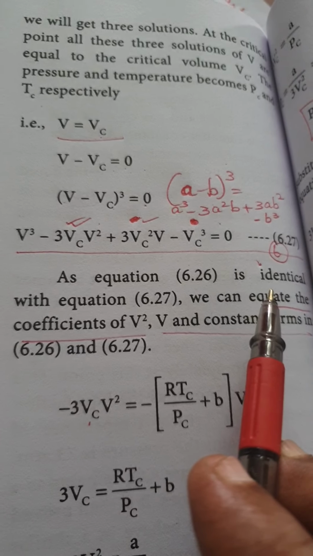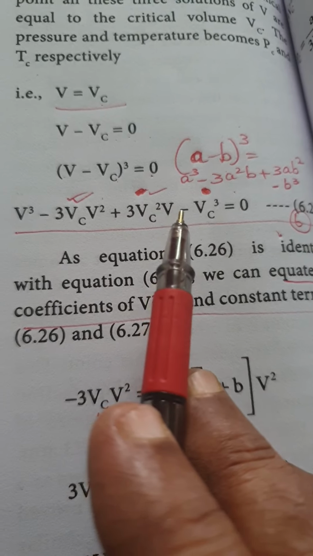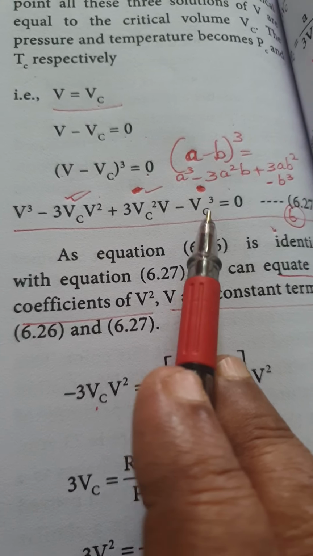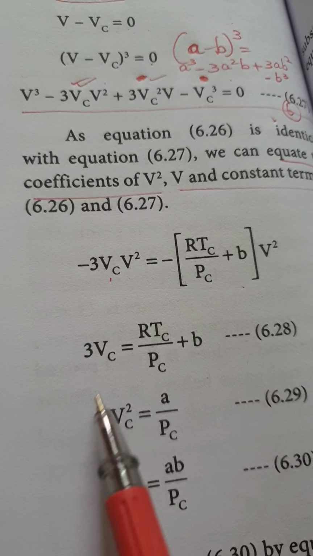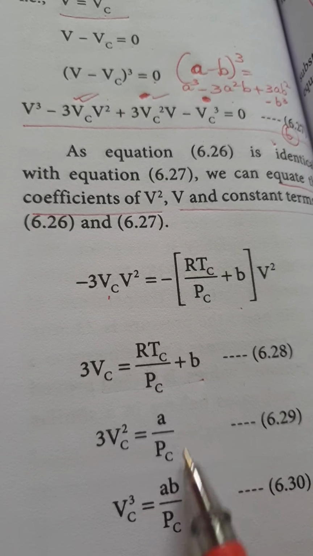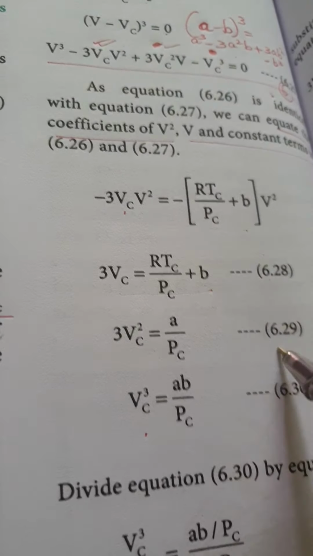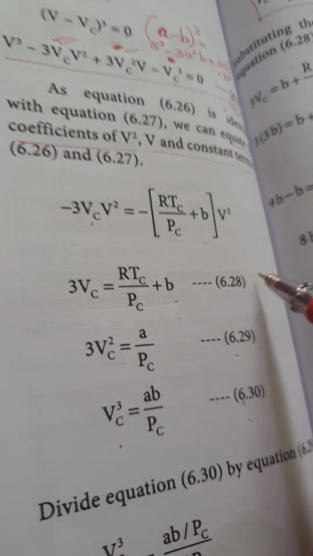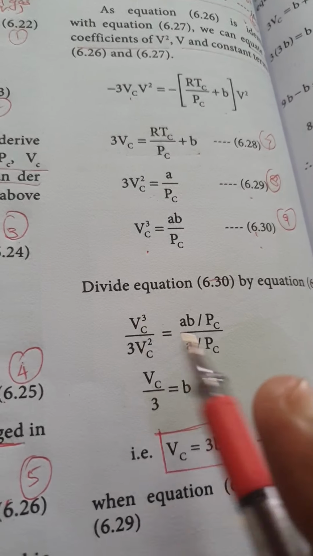When I compare the fifth and the sixth expressions for each of the terms, V cube, then V squares, V only, and the term without V, which is considered as Vc cube, I get this equation for V cube, this one for V square, this one for V, and this one for Vc cube. Mark down these equations with particular numbers, maybe 7, 8 and 9. So change these values to that particular equation number, and you're going to derive.